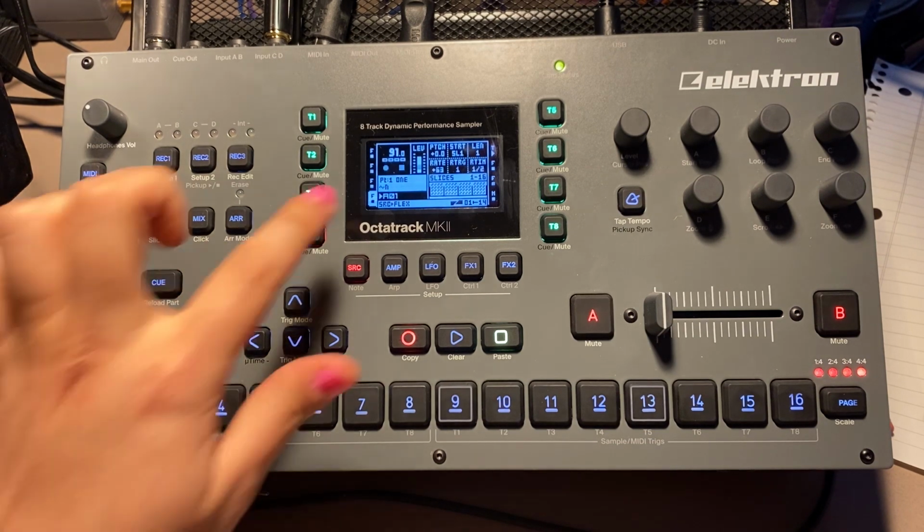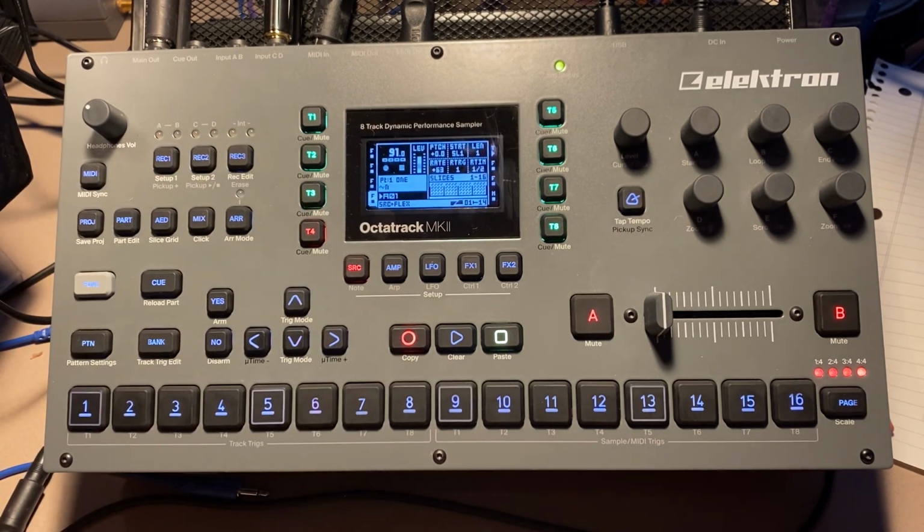Okay. So anyway, this is a Naruto sample that I sampled the first time when I first got this. And it's in there forever.